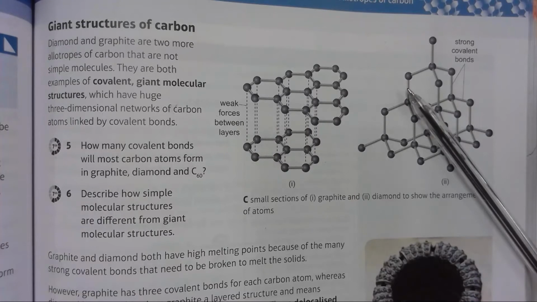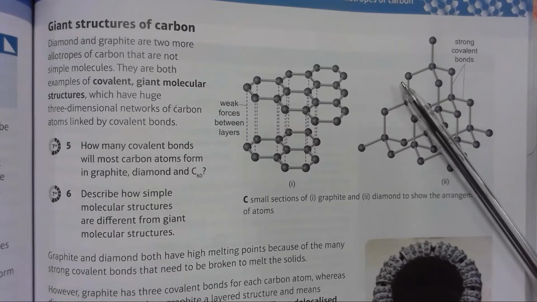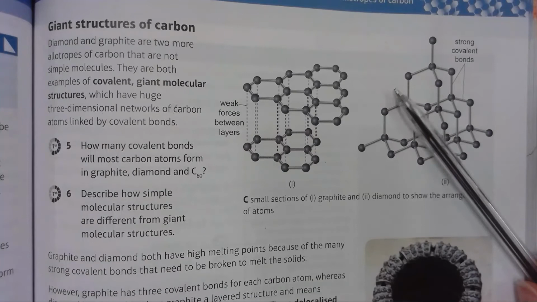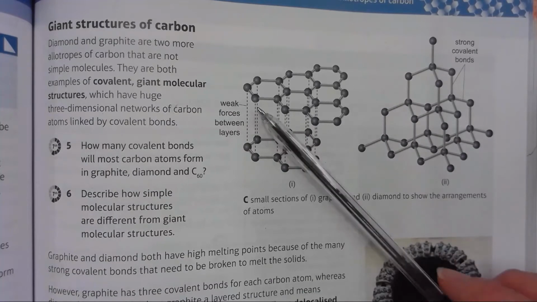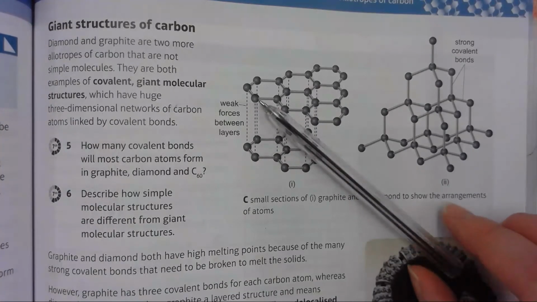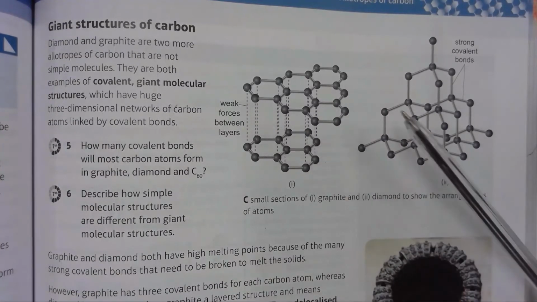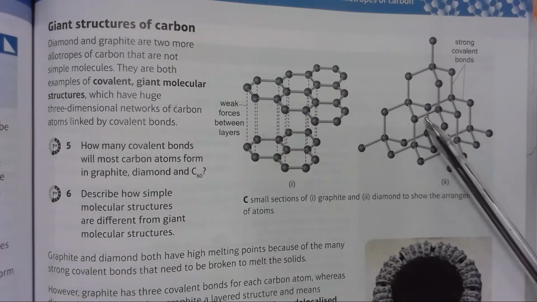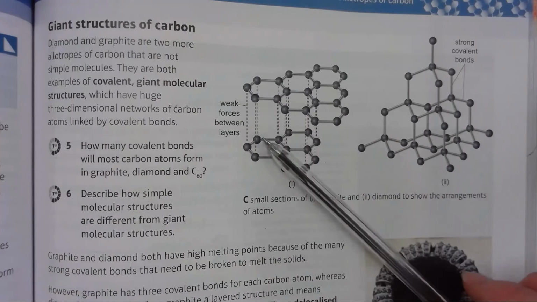That's in contrast to diamond. In diamond, you don't have any weak forces at all. All you've got in diamond is just really, really strong covalent bonds. So diamond is incredibly hard, incredibly strong. You use diamond at the end of drill tips because it can drill through anything. It's so hard and it's so strong. But graphite, even though the covalent bonds are incredibly strong, which gives it a high melting point, because you do have weak forces between the layers, it's not a strong, hard solid like diamond. It is a soft, slippery solid.